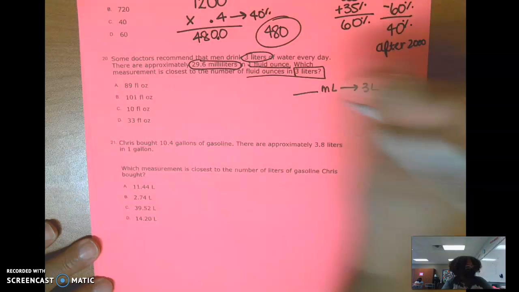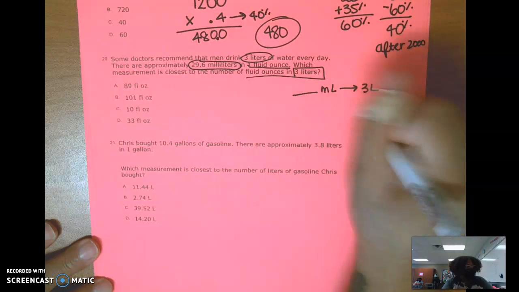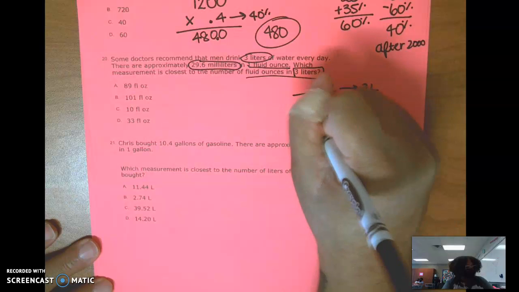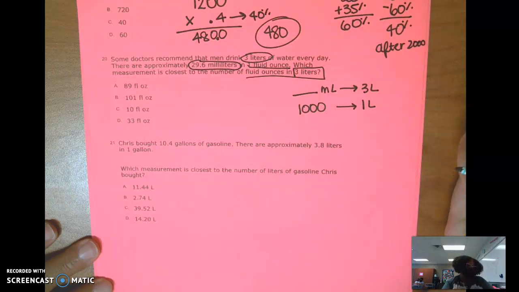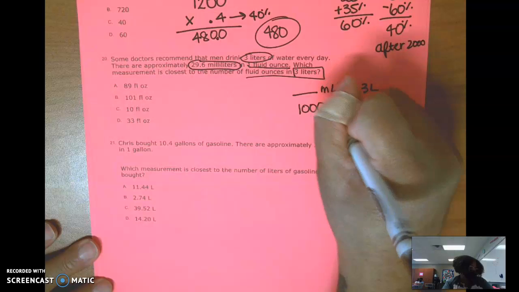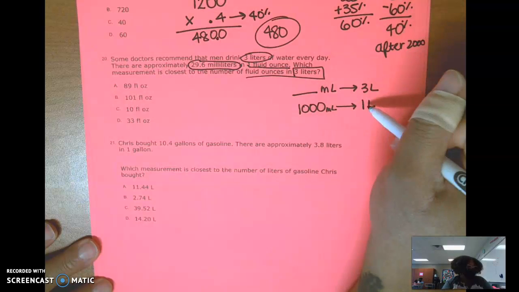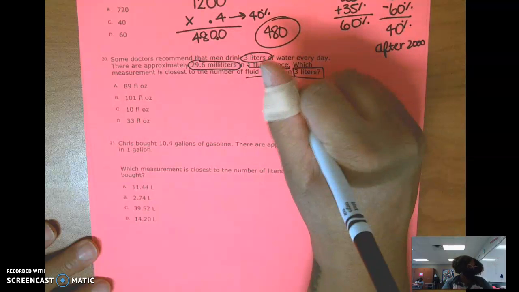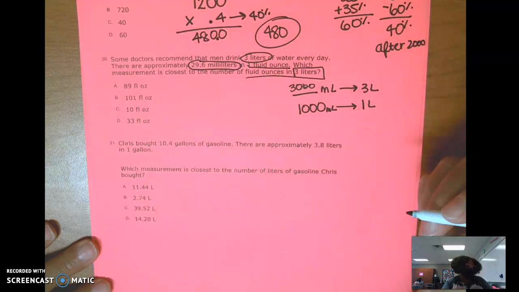I don't know how many milliliters that is, but I know that 1 liter equals 1,000 milliliters. So to get from 1 to 1,000, what do I do? By what? 1,000. So 3 times 1,000 is 3,000. Okay, so this is 3,000 milliliters.